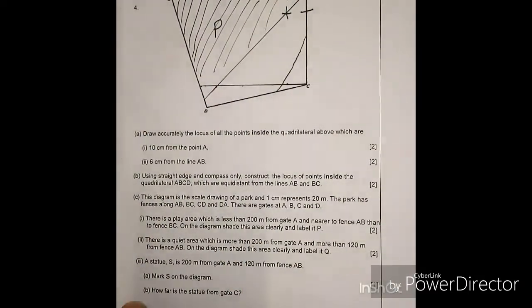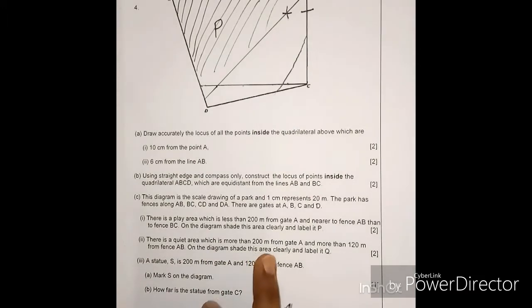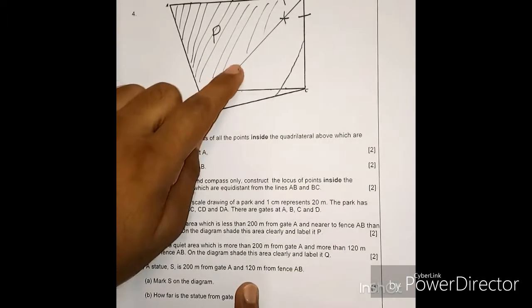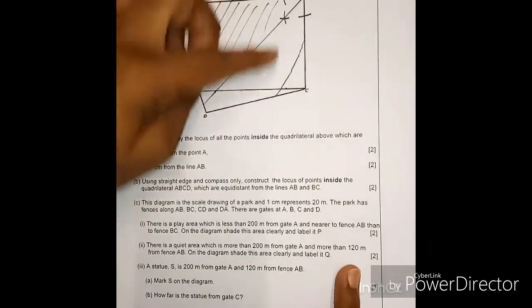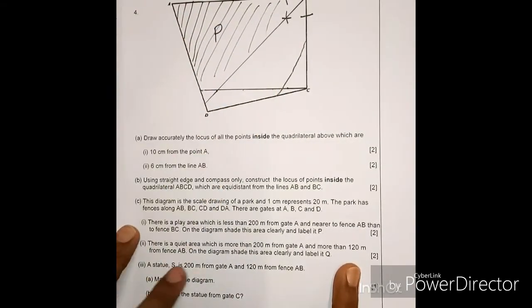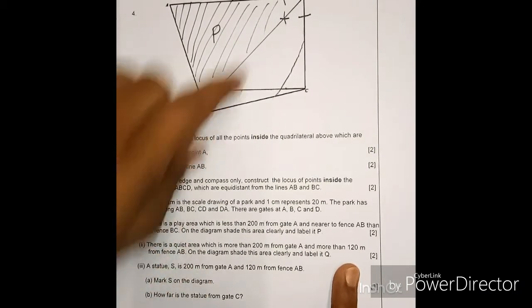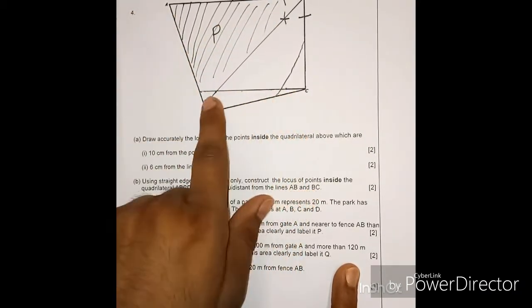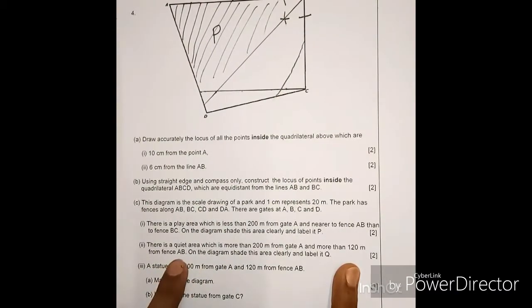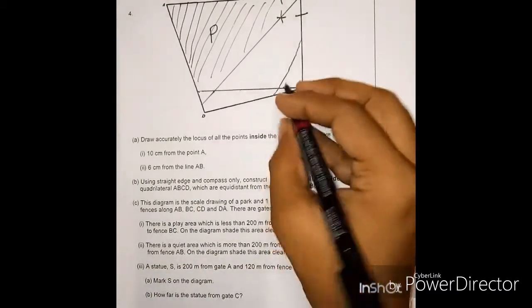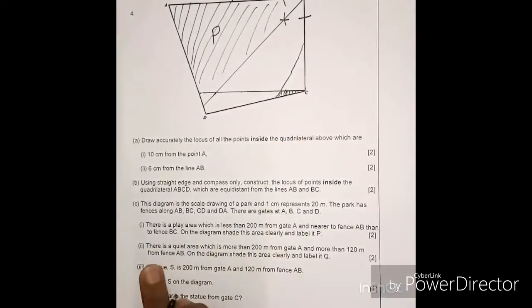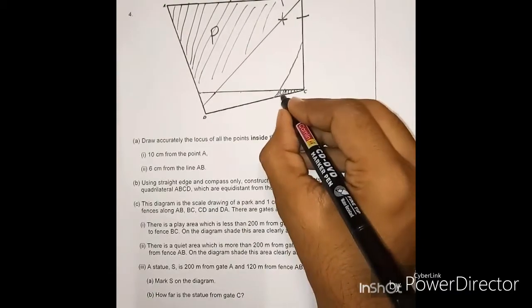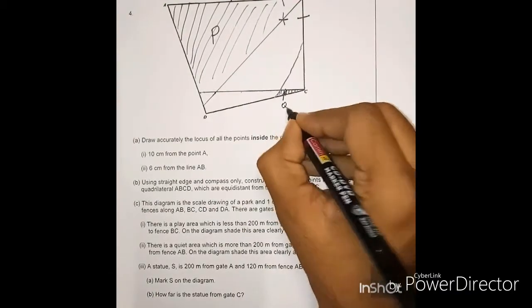The first part. Second part, there is a quiet area which is more than 200 meter from gate A. More than 200 meter means it will move this side, and more than 120 meter, that means 6 centimeter from fence AB. And I know that this is 6 centimeter distance from fence AB. On the diagram, shade the area clearly. So this area will be the area which they are talking about. So we will name it as Q, mark the point.